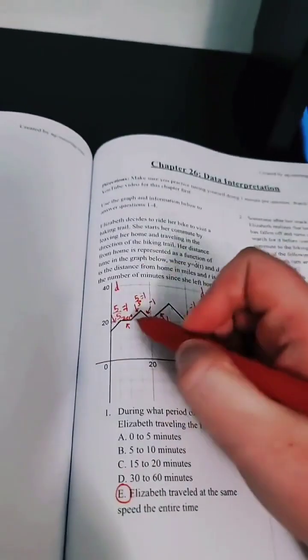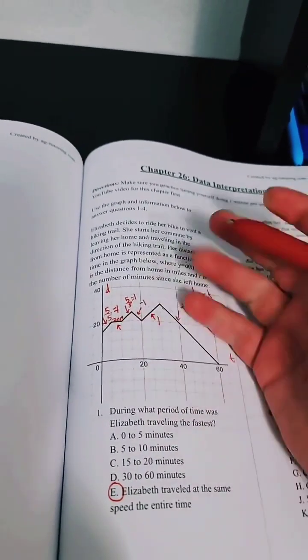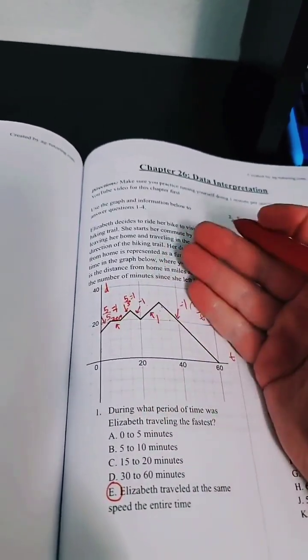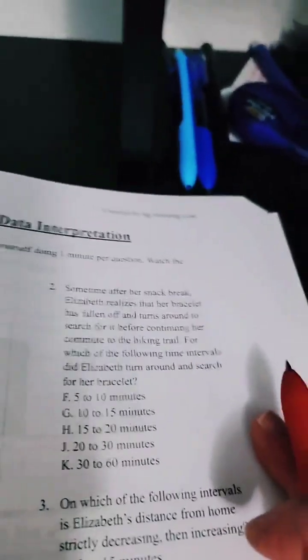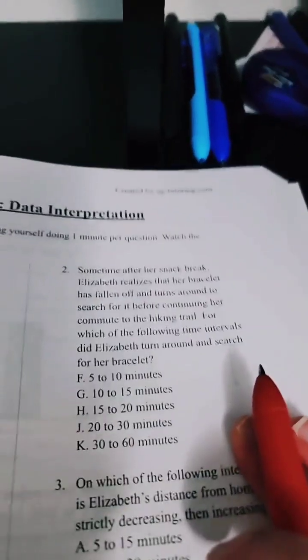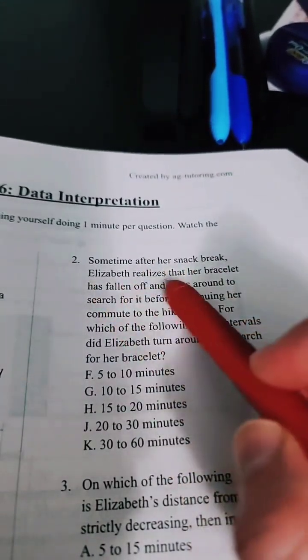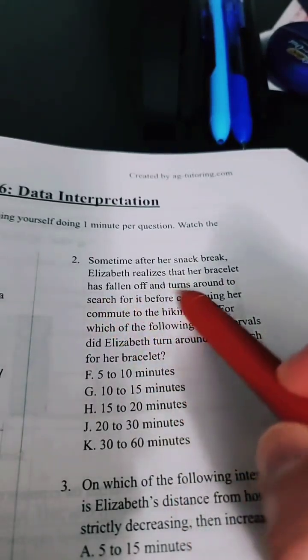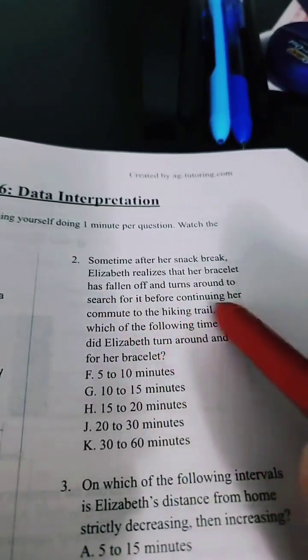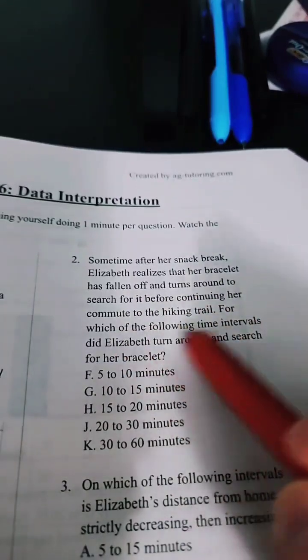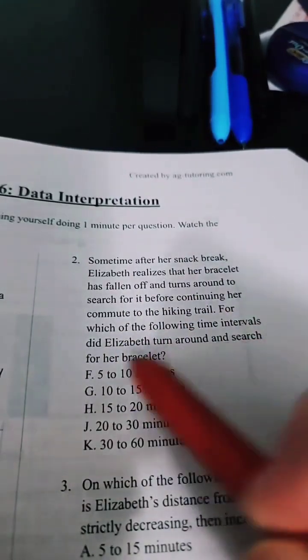Now here, that's where she's taking a little break or something, because her distance is not changing. So then let's go to number 2, which says sometime after her snack break, Elizabeth realizes that her bracelet has fallen off and turns around to search for it before continuing her commute to the hiking trail. For which of the following time intervals did Elizabeth turn around and search for her bracelet?